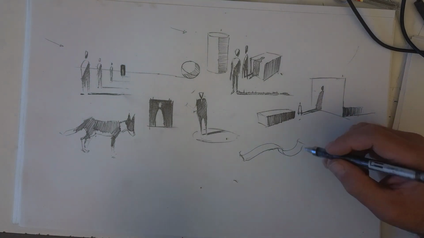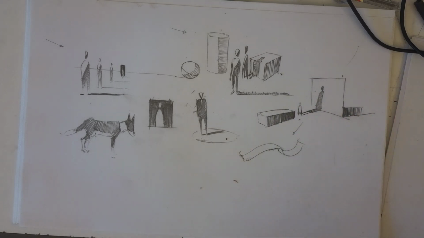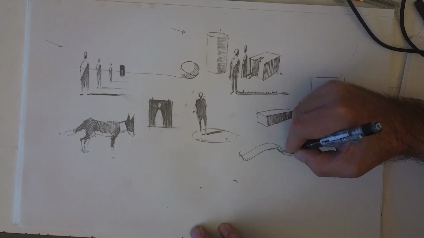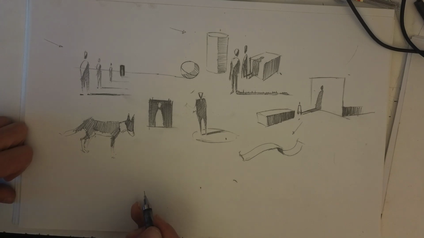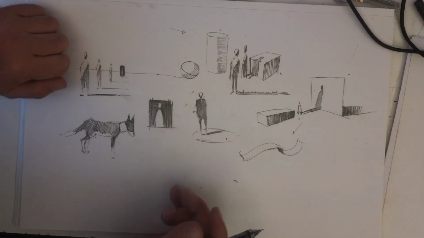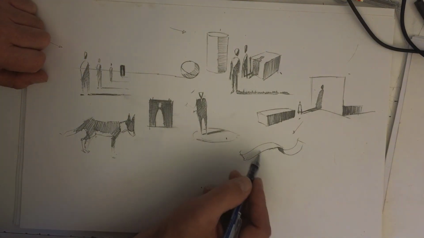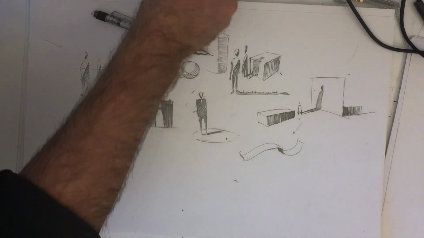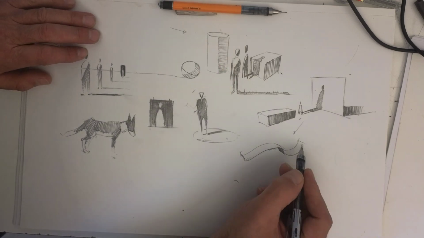Let's say the light direction is coming from this way, okay? Because the light direction is coming from that way, this is going to be in shadow. So then I have, this is in light, right here is in shadow.